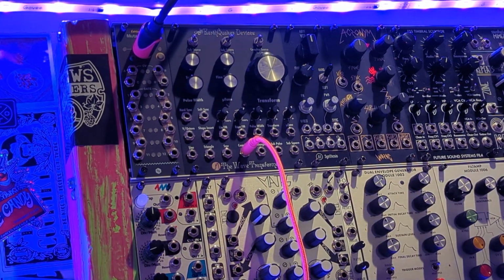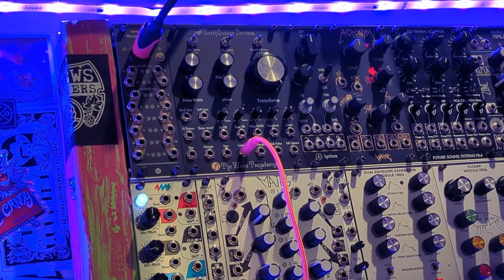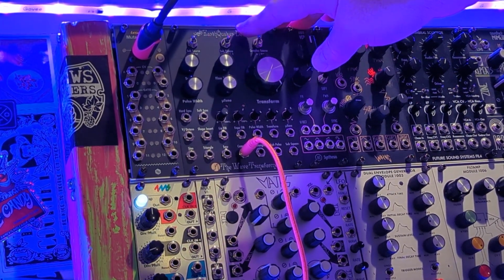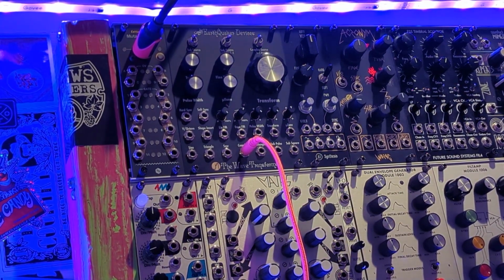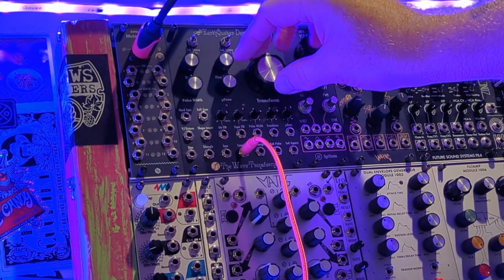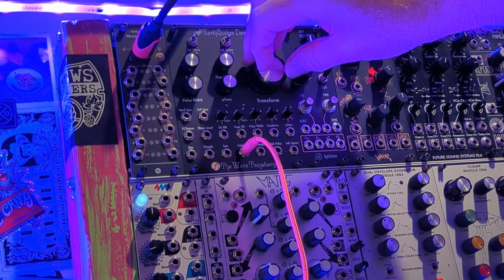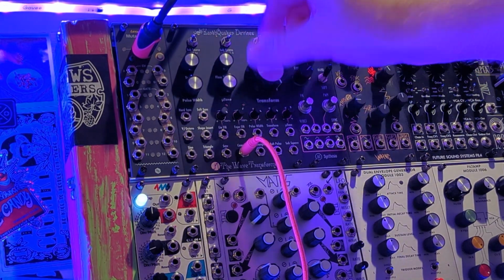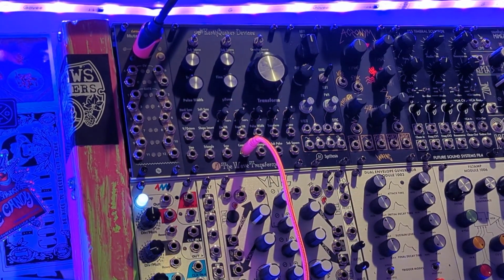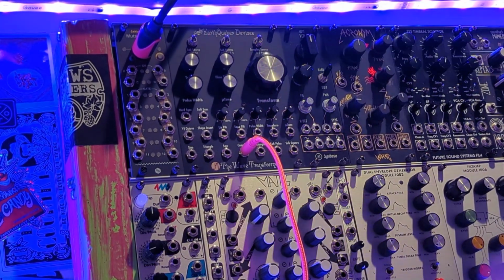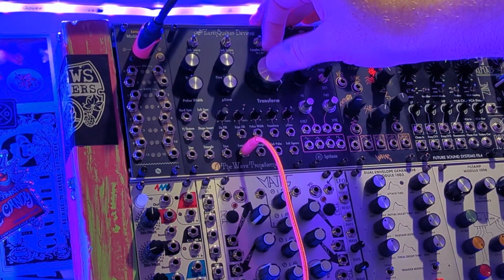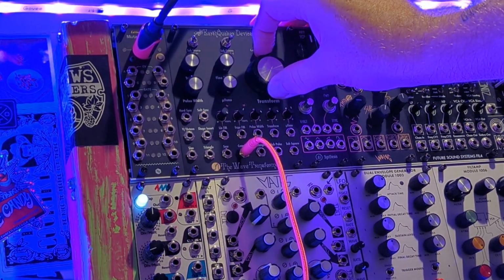Now the sub-oscillator can either do 2 octaves down from your main pitch, you can turn it off, and you still sweep through harmonics without it. Or you can make the sub 1 octave down. One octave down, 2 octaves down.